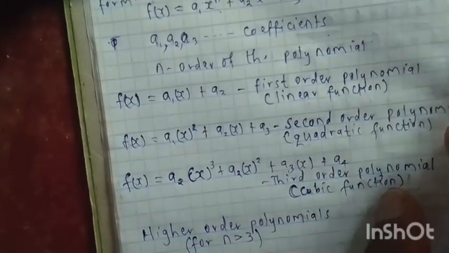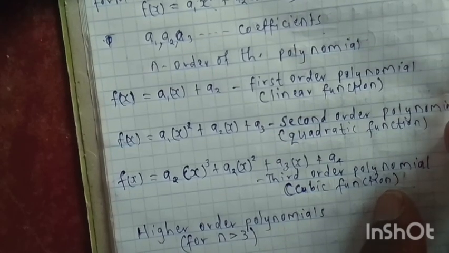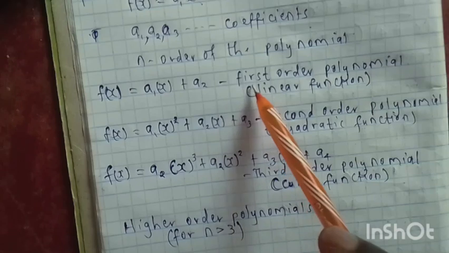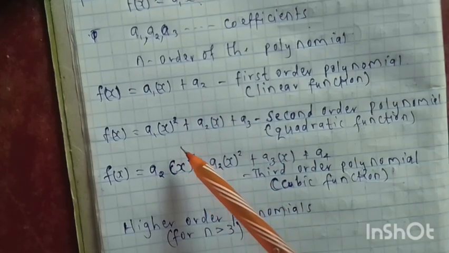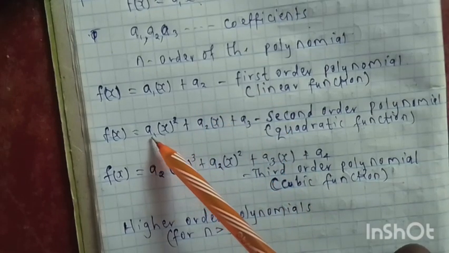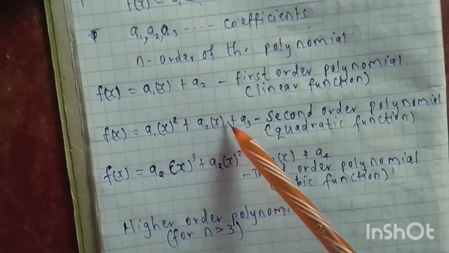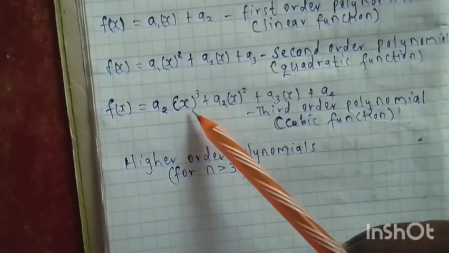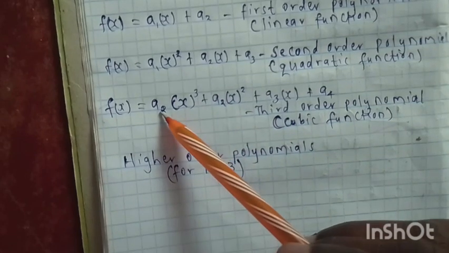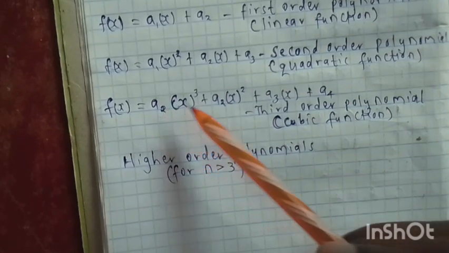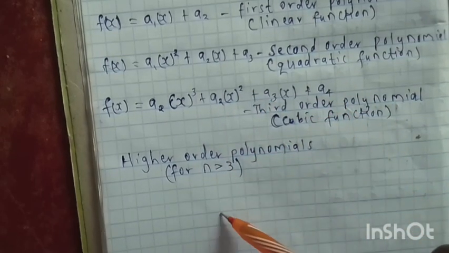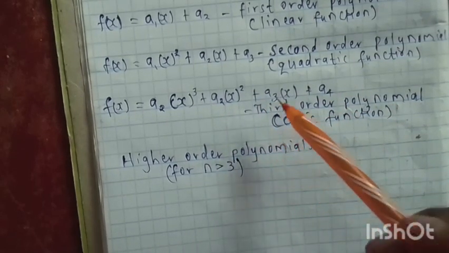So we classify the polynomials according to their order. We have the first order polynomial given by this form. This is usually a linear function. The second order polynomial is usually of the form a1x squared plus a2x plus a3, and this is a quadratic function. The third order polynomial is given by f(x) equals a1x cubed plus a2x squared plus a3x plus a4, and this is usually a cubic function.